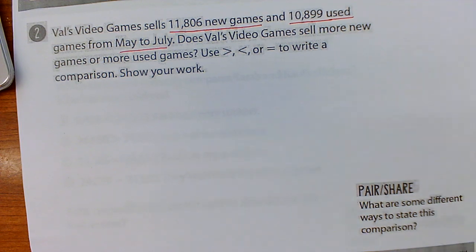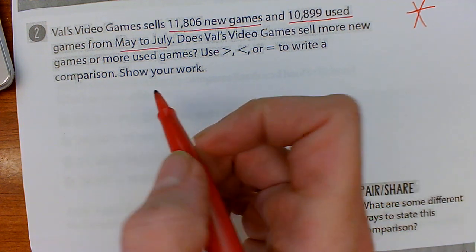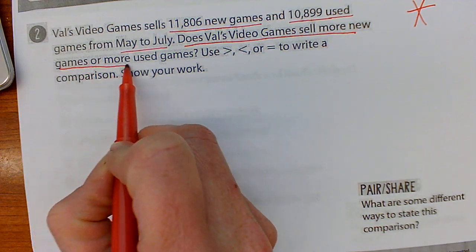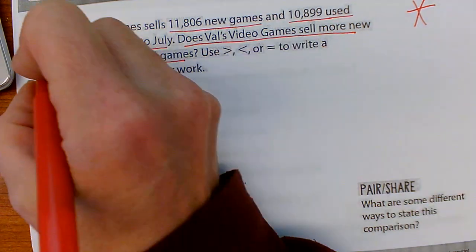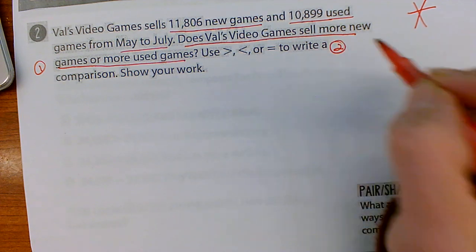So again, this is one of those that has 2 questions, so I like to star those to remind myself because I have to do 2 things. I need to answer this question right here. Does Val's Video Game sell more new games or more used games? And so that's the first thing, and I also have to write a comparison, so that's the second thing.